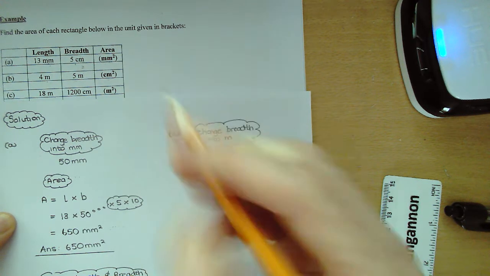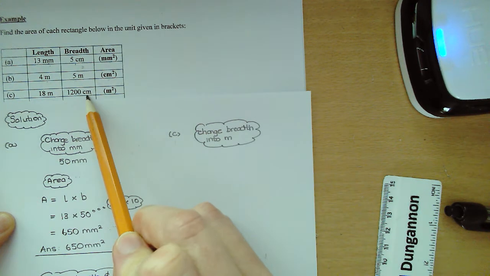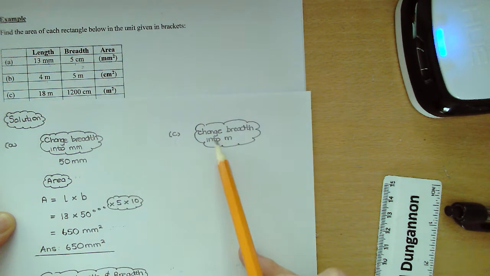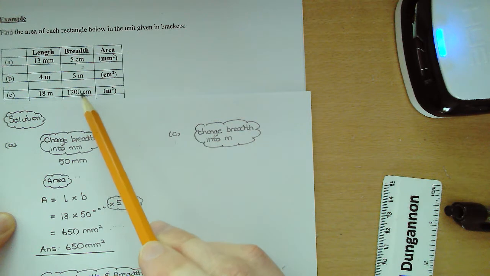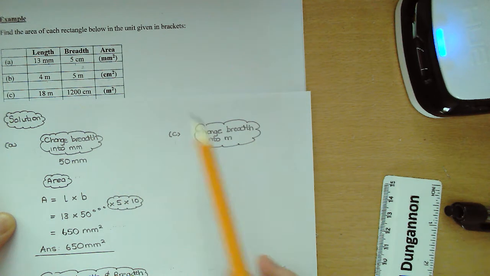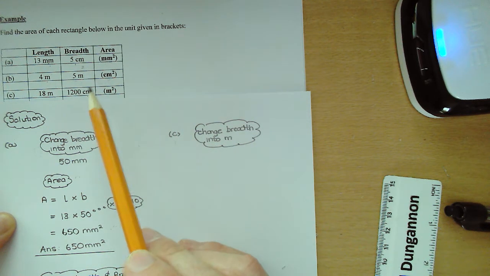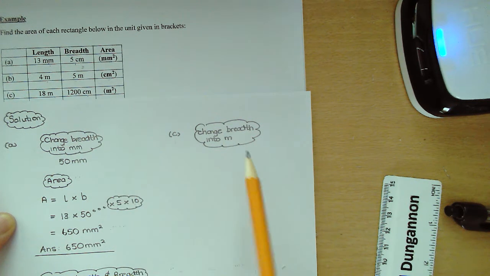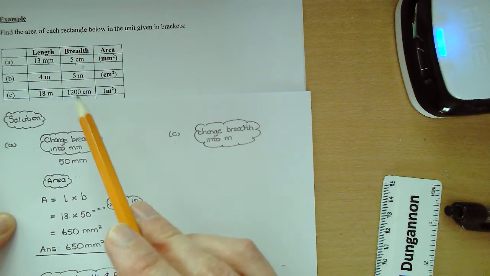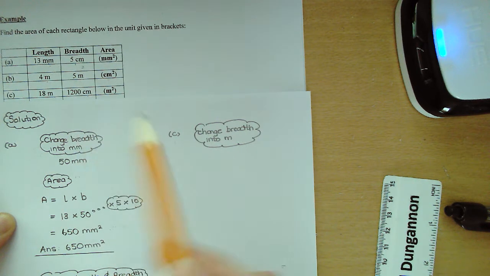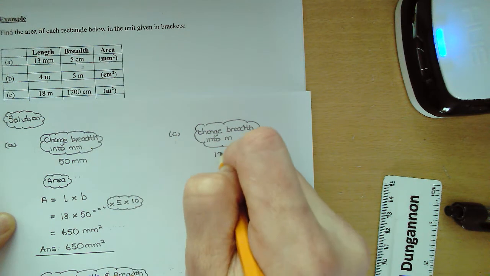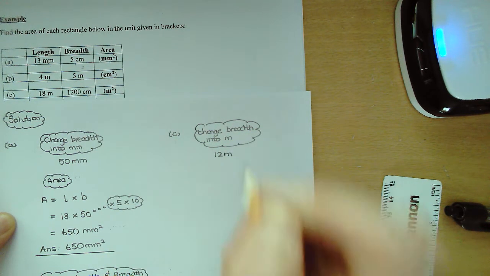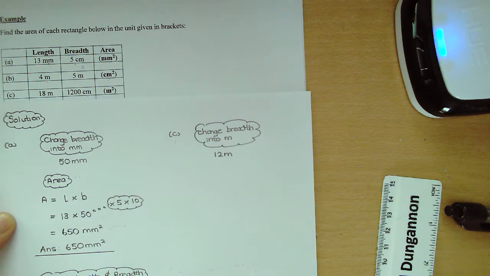Now this time we're changing centimetres into metres. We're changing a smaller unit into a bigger unit. Remember we said when it's smaller being changed into bigger unit, we actually divide. So we're going to be dividing by 100 here to change centimetres into metres. So 1200 divided by 100 is just going to leave us with 12 metres. Okay, so just be very careful.